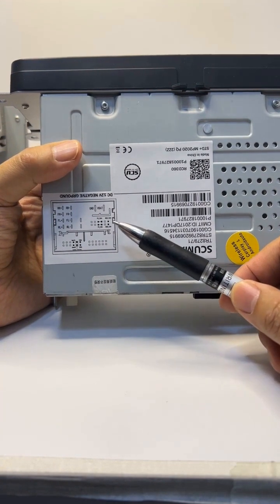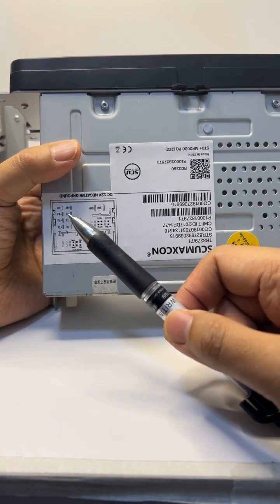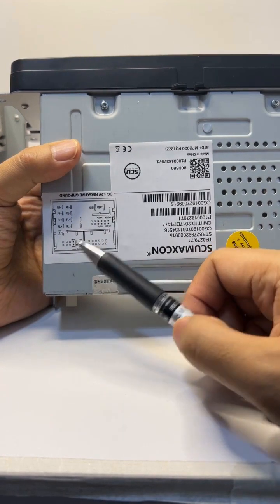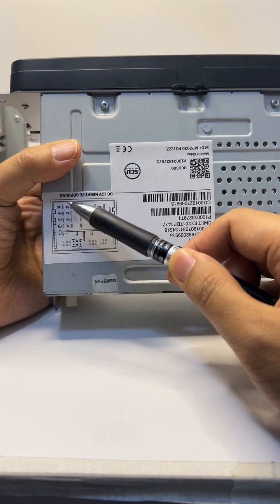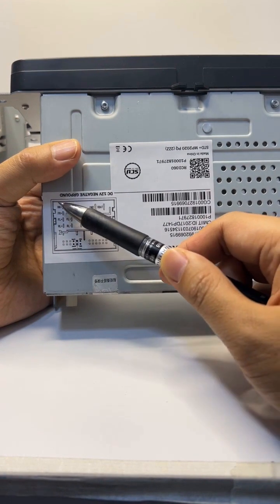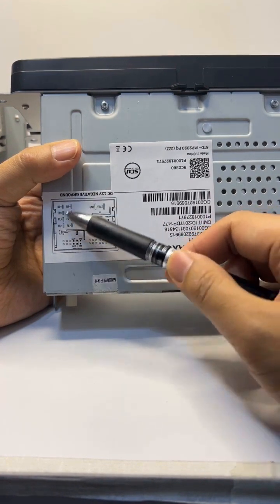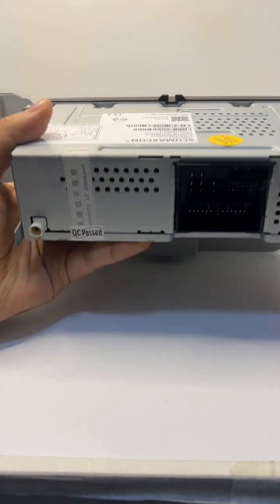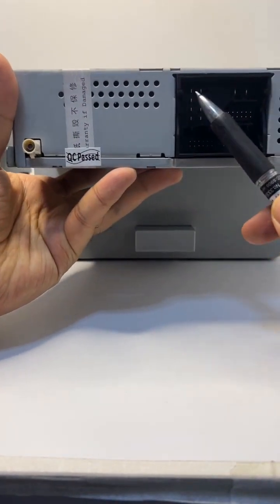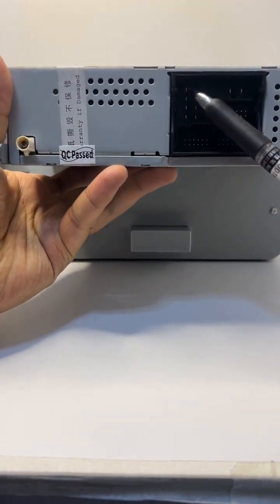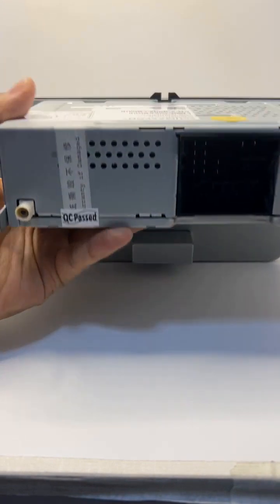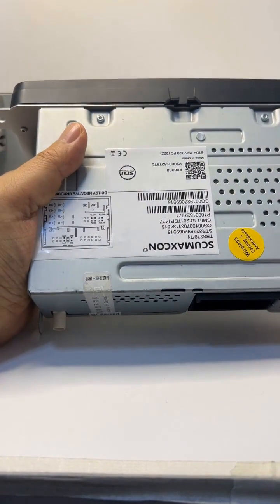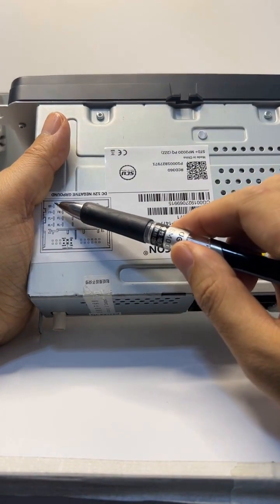So first, let's analyze the graph structure. On this side, there is a connector with 8 metal pins. Where is the position of these pins? Just these 8, see? 1, 2, 3, 5, 6, 7, 8. It's a metal pin connector. What's the definition of these 8 pins? This is our horn.